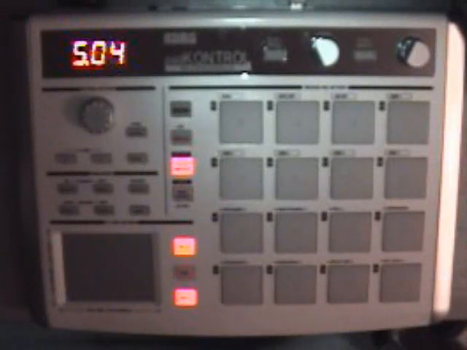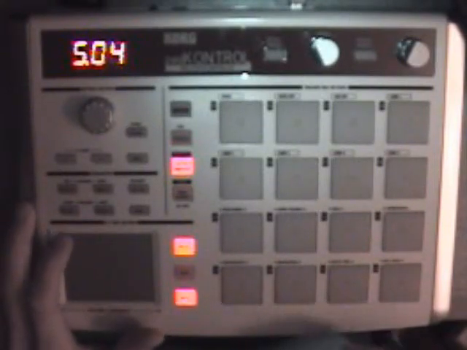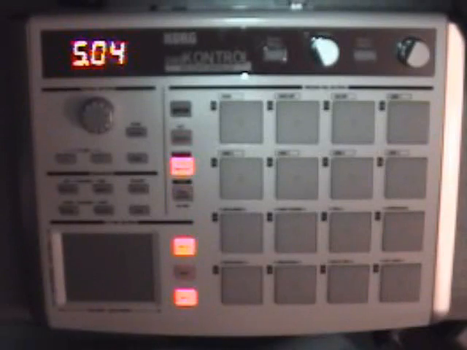Alright, so note repeat is a function on the MPC that lets you hold down a pad and it'll play back a roll or a series of notes for you, something like this. Or like this. Alright, now on the MPC, to control the speed of the roll, you use subdivisions like a quarter note or a 32nd note.